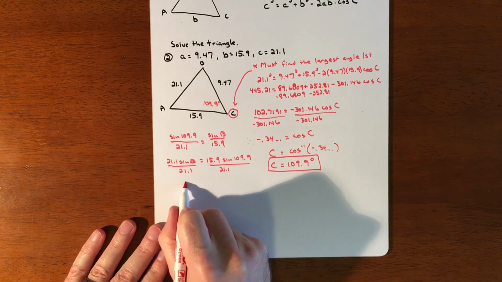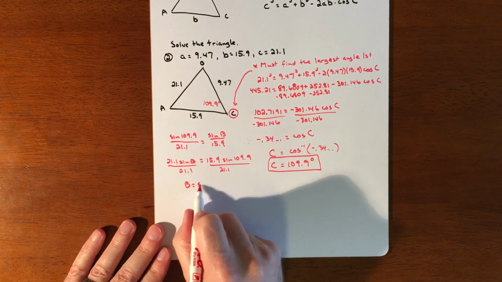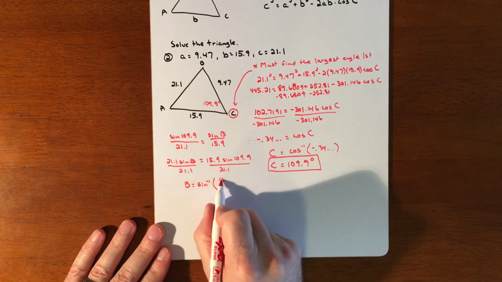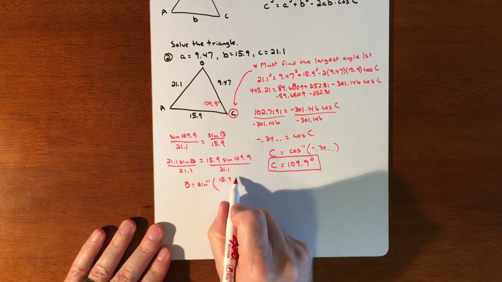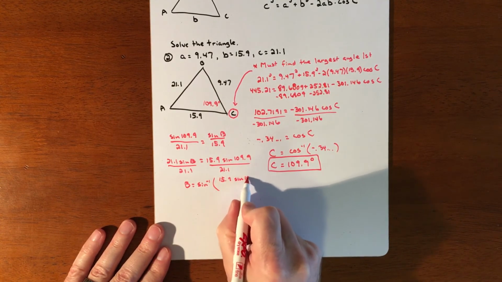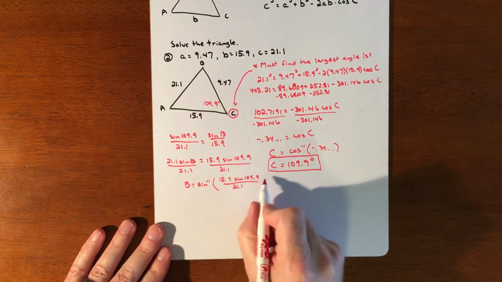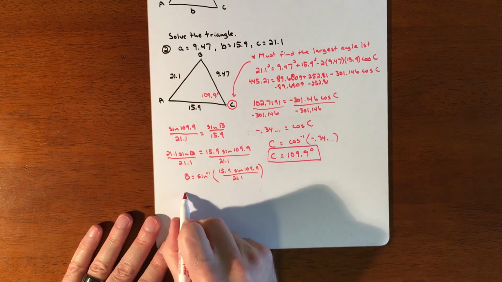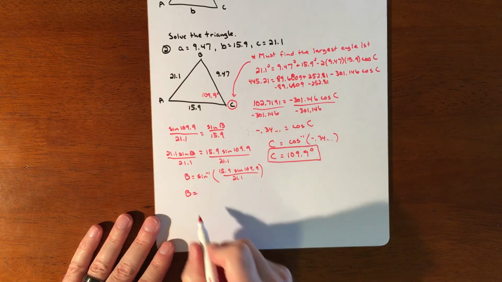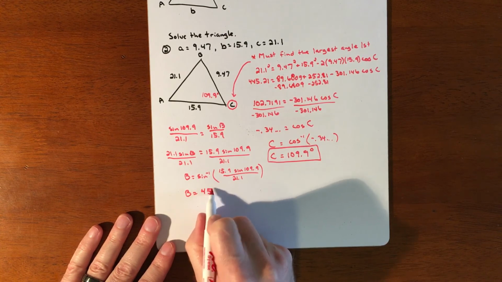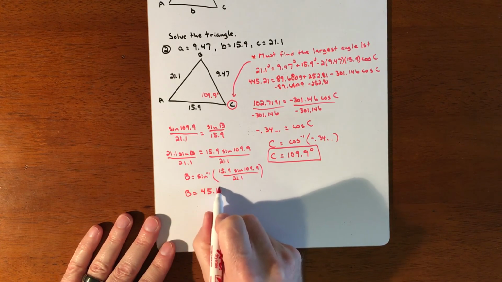So B is going to be the inverse sine of that fraction, 15.9 sine of 109.9 divided by 21.1. So we plug that into the calculator. That gets us angle B to be about 45.1 degrees.